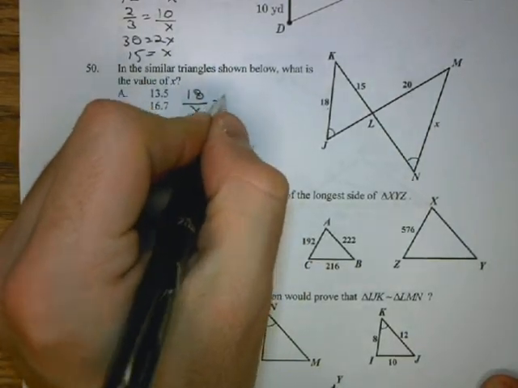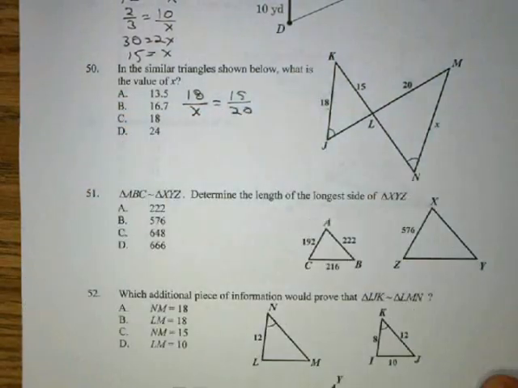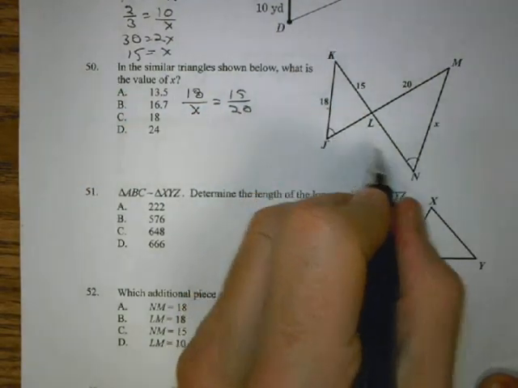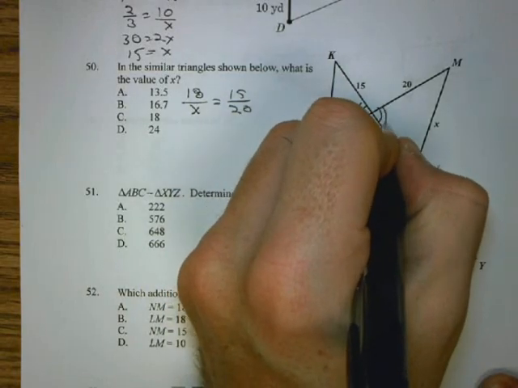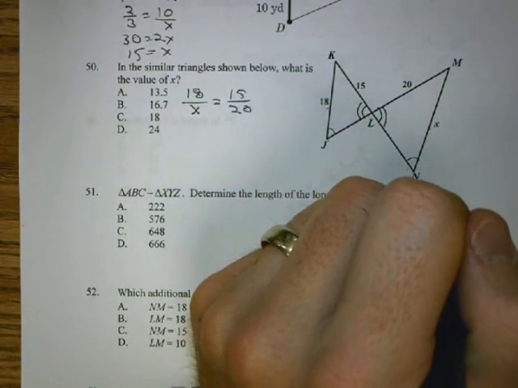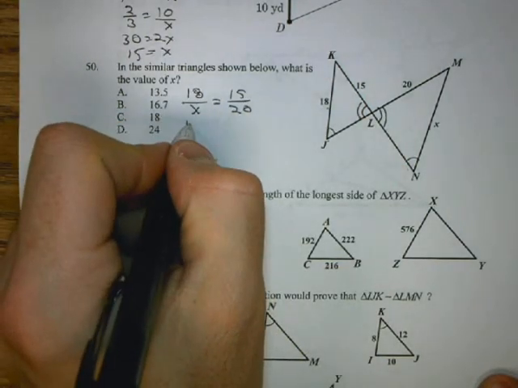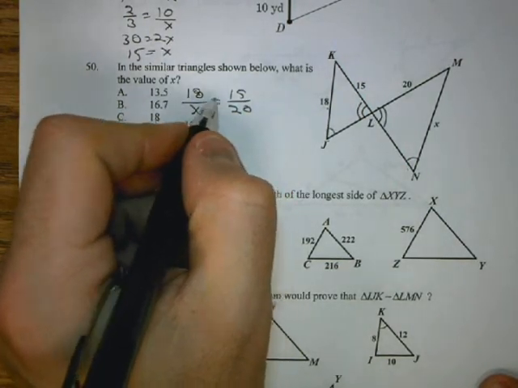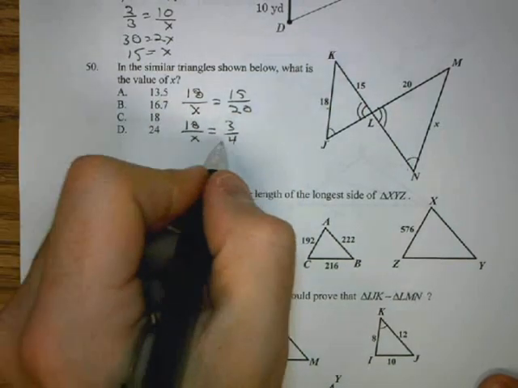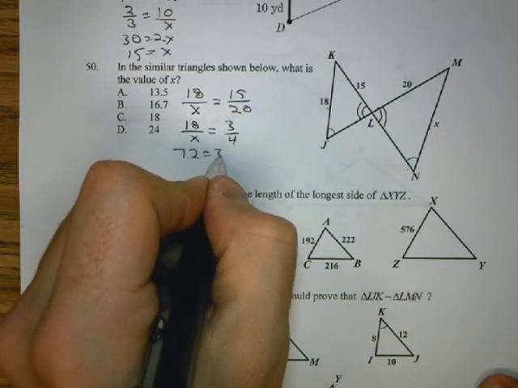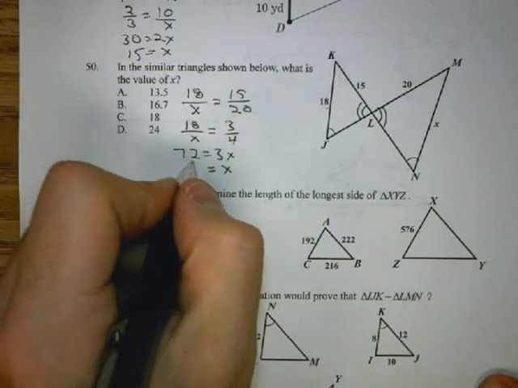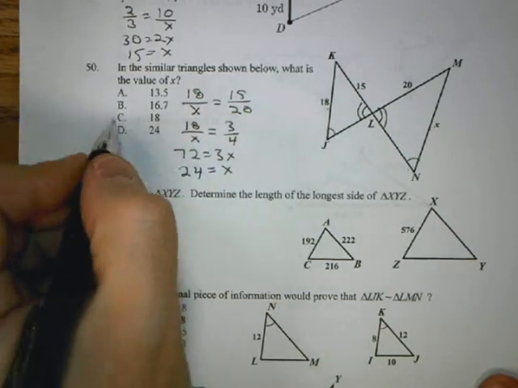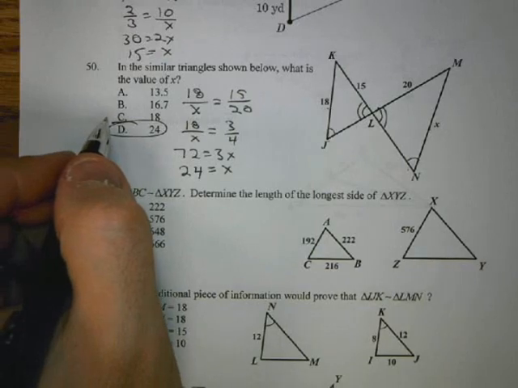Number 15, I'm going to set up my proportion again, matching up my corresponding parts. 18 and x are corresponding, as are 15 and 20. Before we go any further, let's make sure we know that they are similar. I have J and N are congruent. I also have angle L is congruent. That's because it's a vertical angle. So 18 over x equals 15 over 20, which I can reduce to 3/4. I do cross products. I get 72 equals 3x. Divide 72 by 3, and I get 24, which is my answer for D.